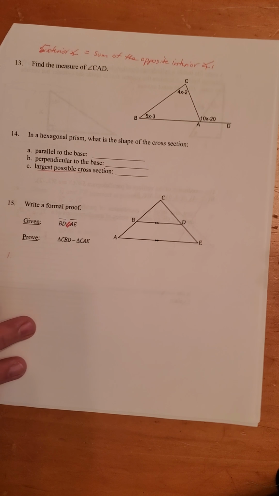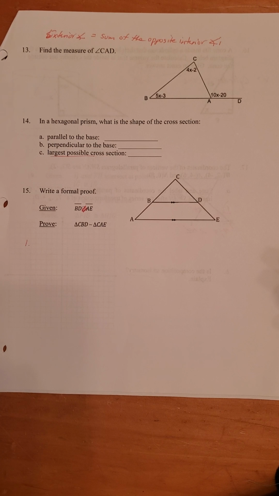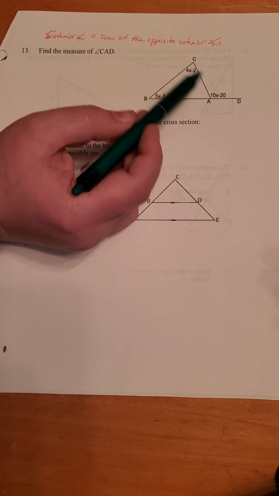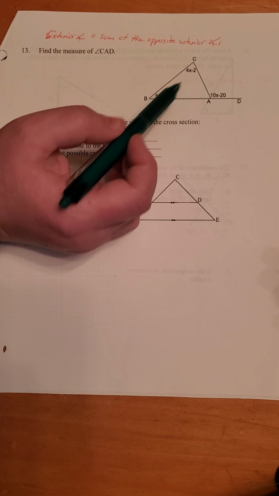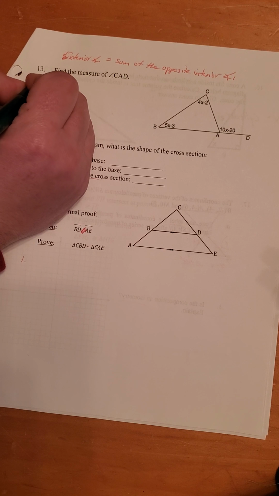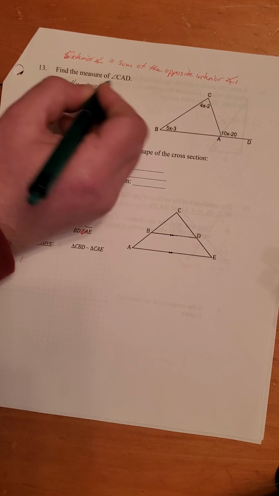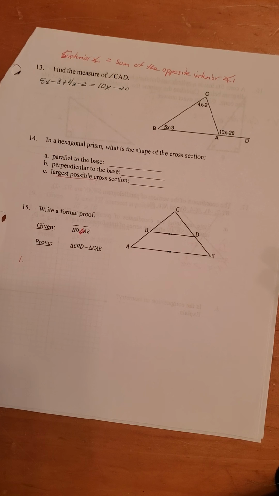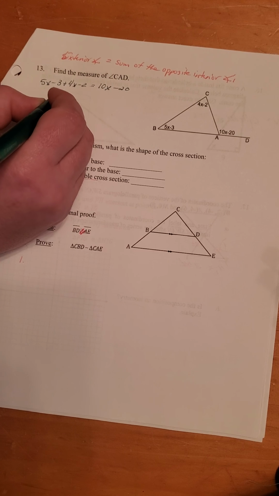Number 13, exterior angle theorem. So the exterior angle theorem means that the exterior angle of a triangle is equal to the sum of the opposite two interiors, or they're also called the remote angles. So we're going to add those up. So 5x minus 3 plus 4x minus 2. Together, they equal the exterior angle, which is 10x minus 20. So we're going to combine like terms, which is 9x minus 5.